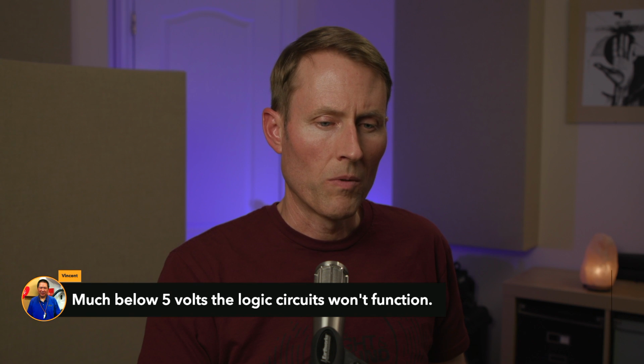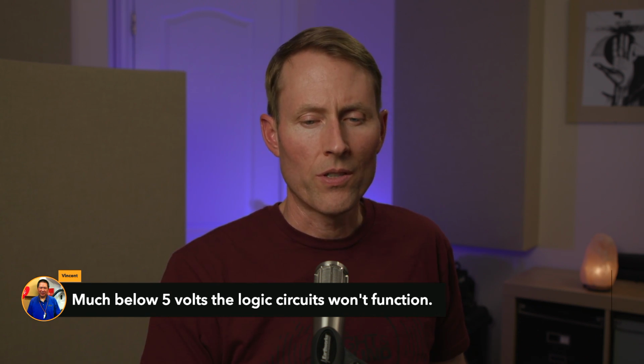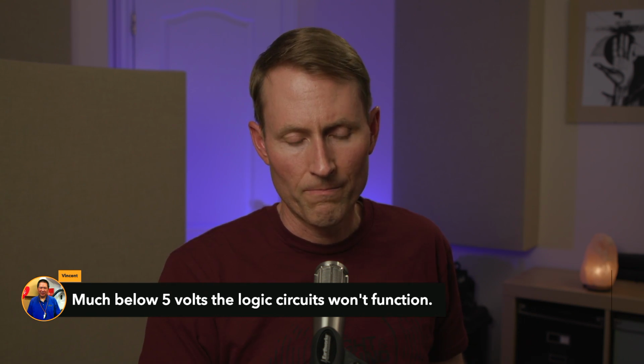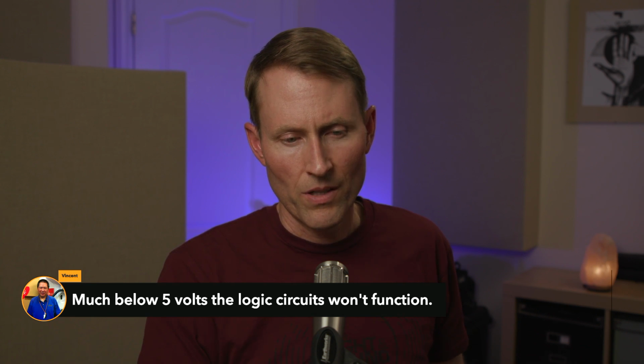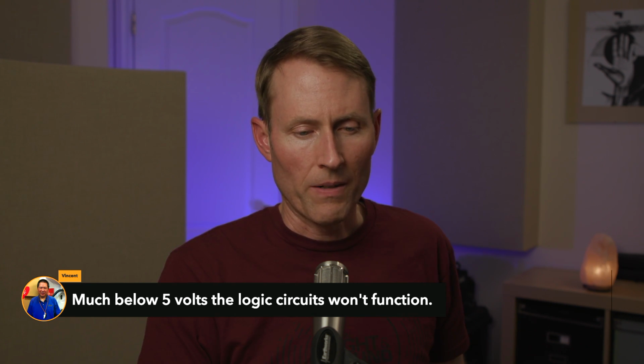And here's another interesting one from Vincent. Much below 5 volts, the logic circuits won't function. So yes, and that, yeah, exactly right.